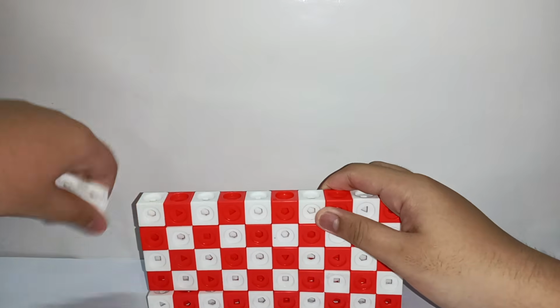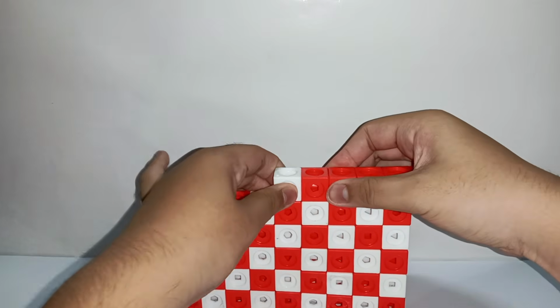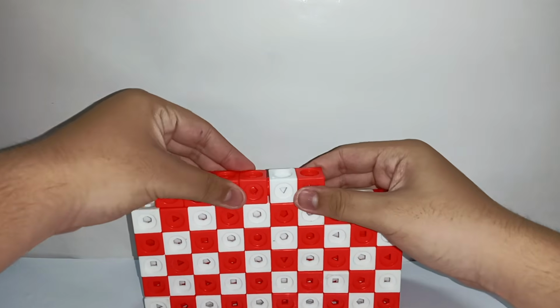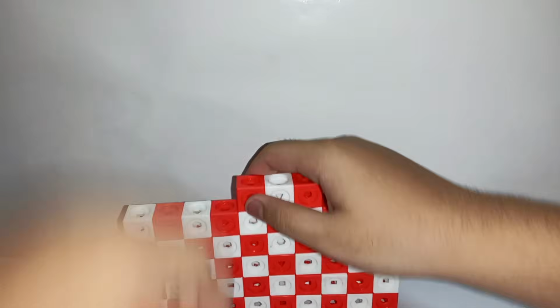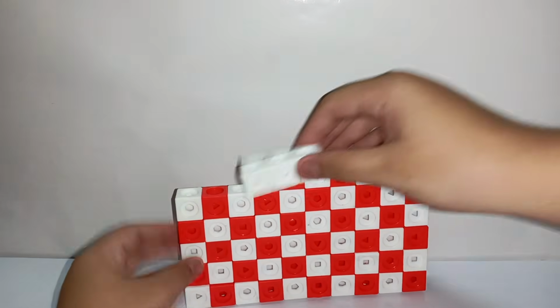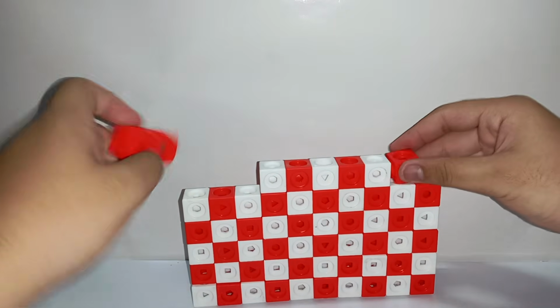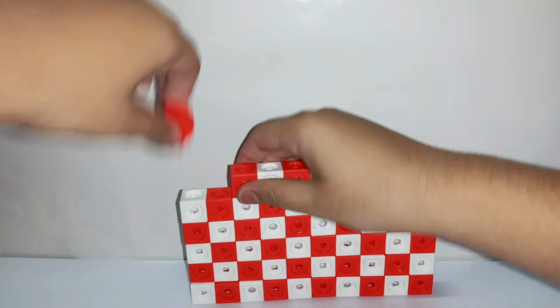Or you can also build 2 by 53 or 53 by 2, but it's too tall and too long. That's why I made another shape which is easier, shorter, and better. So that's how I build 106.